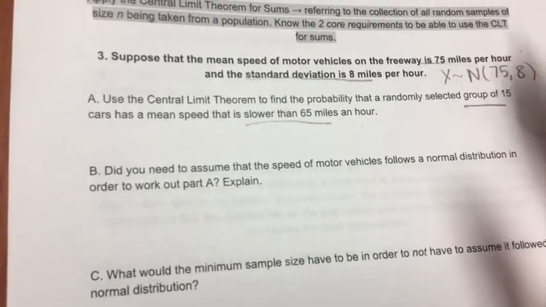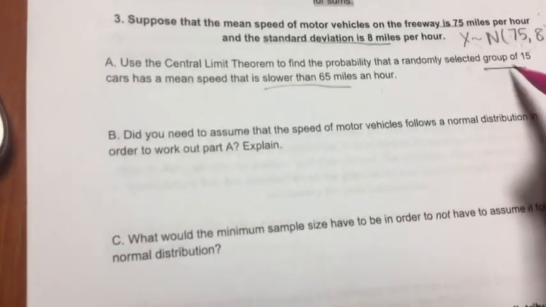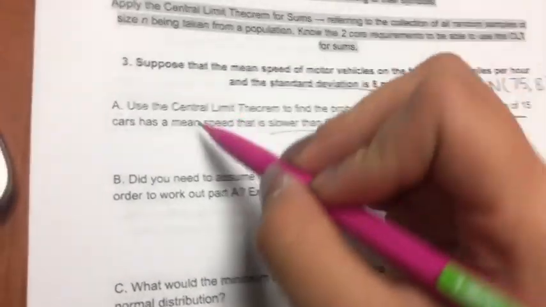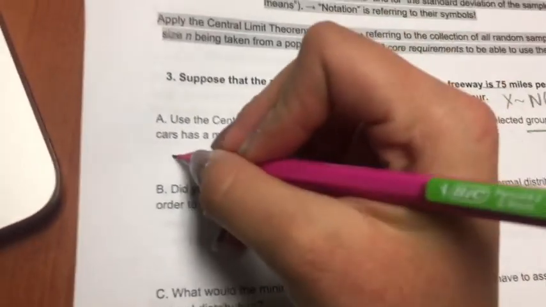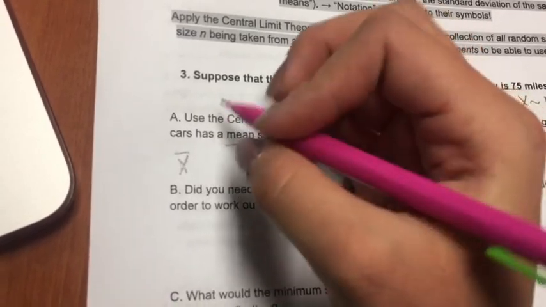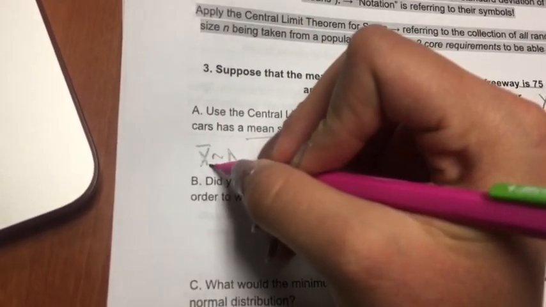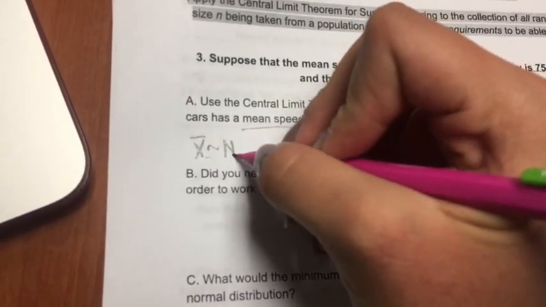Since you're not finding the probability of a single person, but of a group of 15 and a mean speed, you're going to be using the central limit theorem for means. And that's why I'm having the X bar right here.